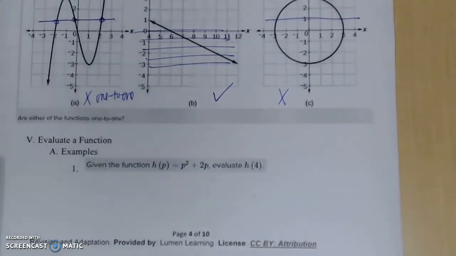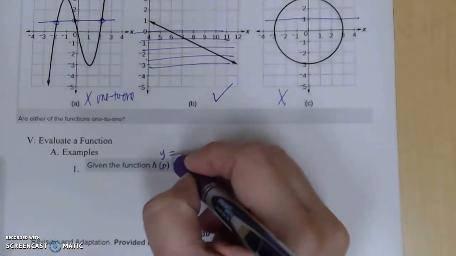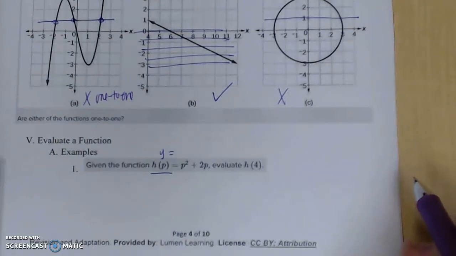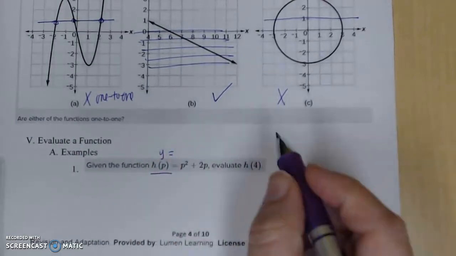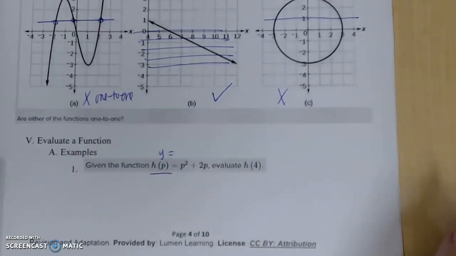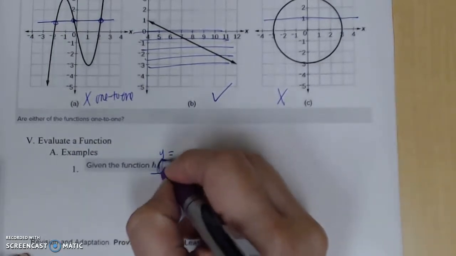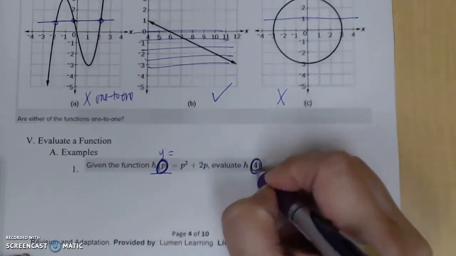Now, it is going to take into function notation. So instead of saying y equals this equation, we're using h of p. When we go to evaluate, we use this function notation because it helps us to see what we're evaluating as. Instead of saying when y equals 4, find the value of p, it's going to say h of 4, meaning everywhere you have a p, put a 4.